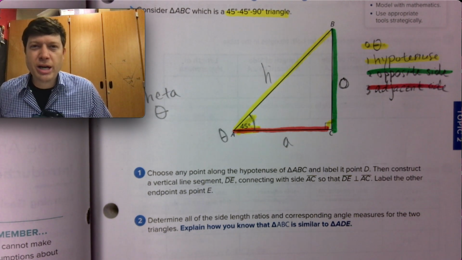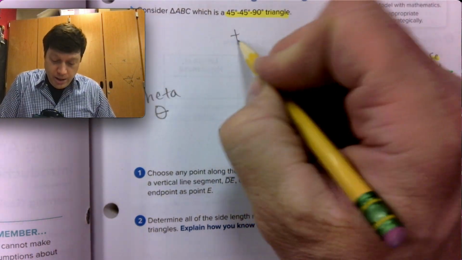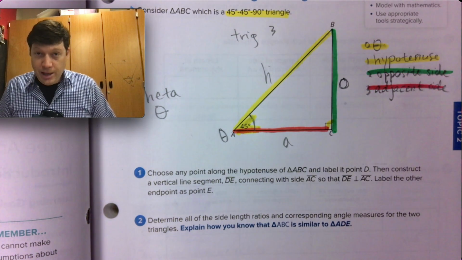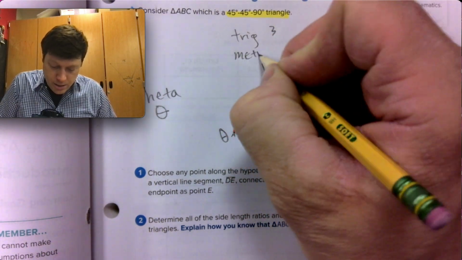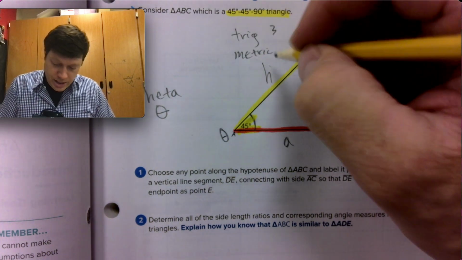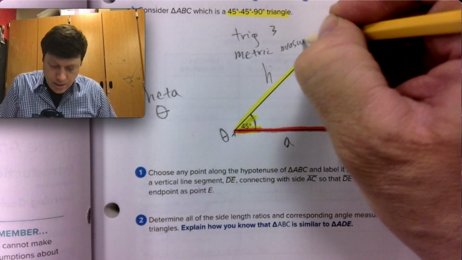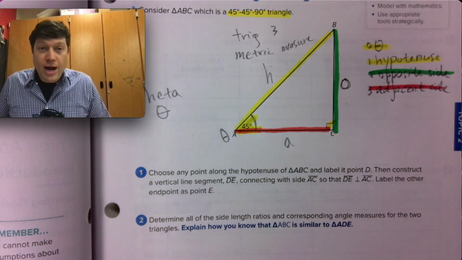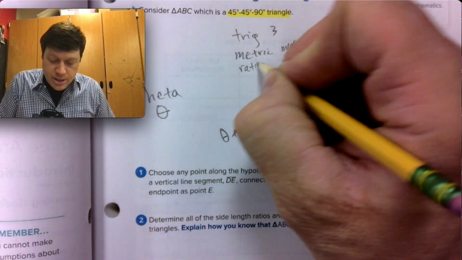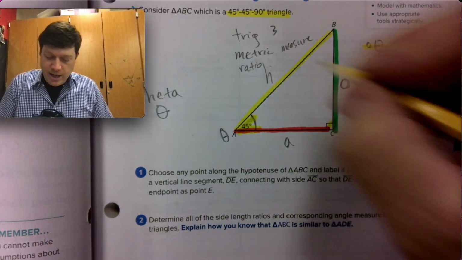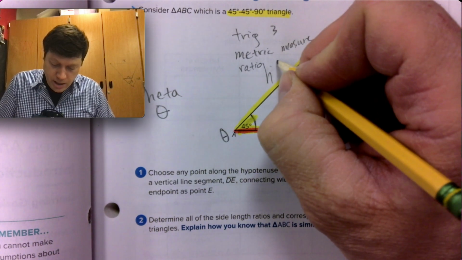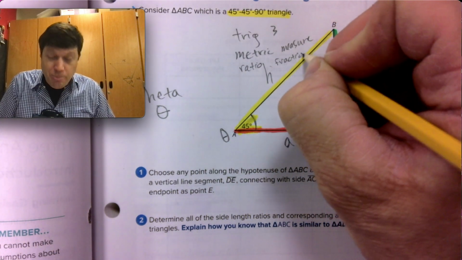That's literally what trigonometric ratio means. Trig for 3, metric as in measuring the distance, and then ratio, fraction. The Greeks loved to discuss things in fractional values. So ratio meaning fraction or comparison.